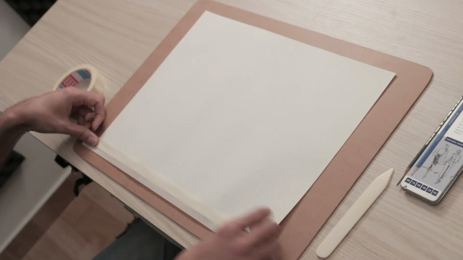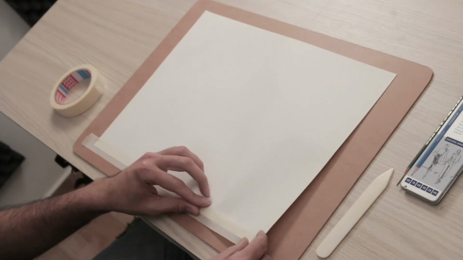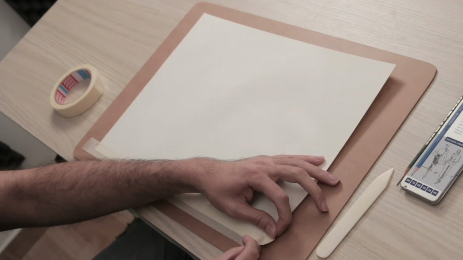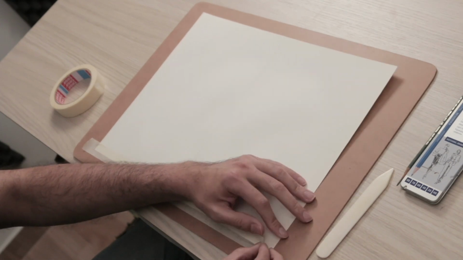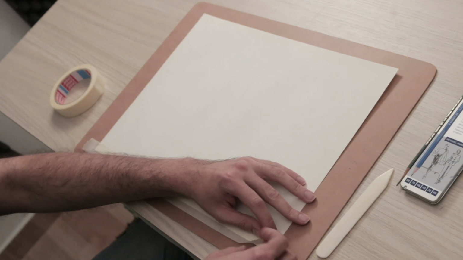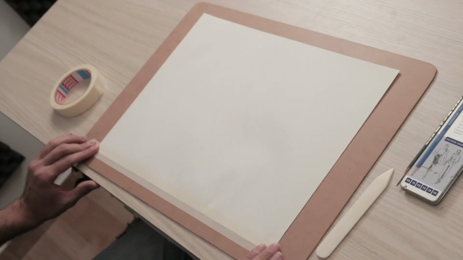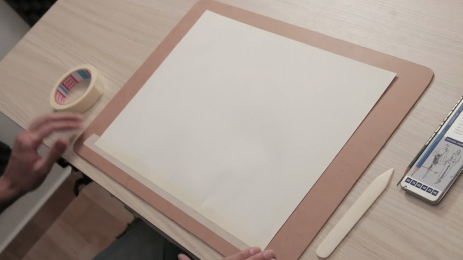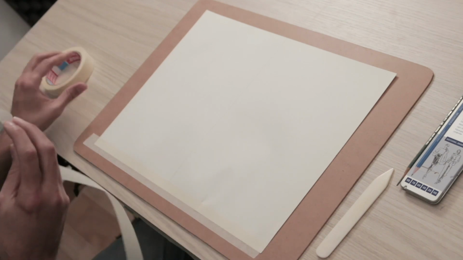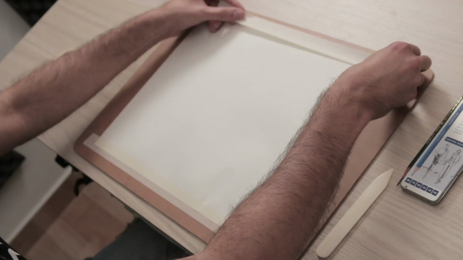And I'm going to use this to hold the paper still. We don't want to create a lot of creases in here. But this is what you should do whenever you're drawing outdoors, right? Let me see if everything is correct.